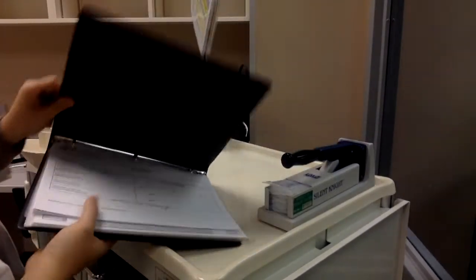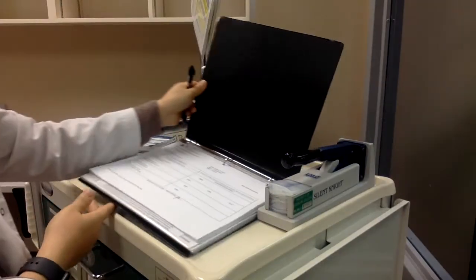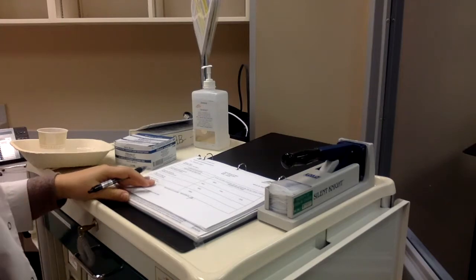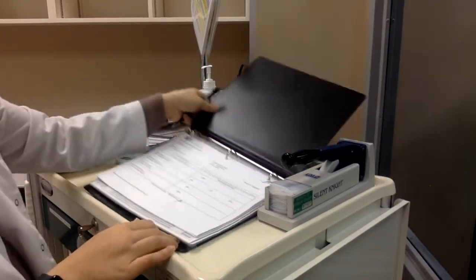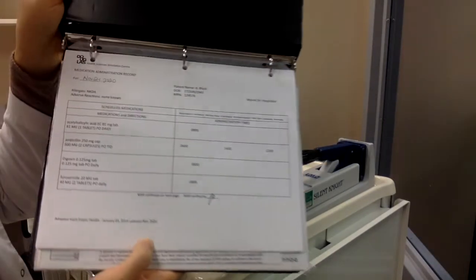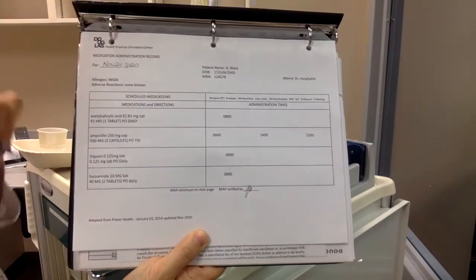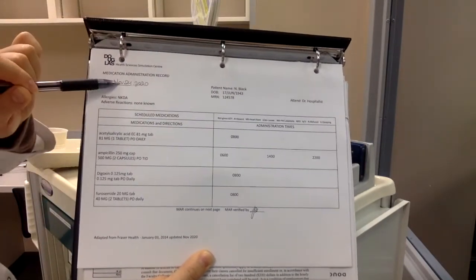Okay. So I'm going to show you what I would do to give this medication to your patient. And this is a typical MAR binder. You'll have this on your unit. Just make sure that you have the right patient when you're checking your MARs. Another thing that I always want to check on my MAR is that I have the right date for the day.